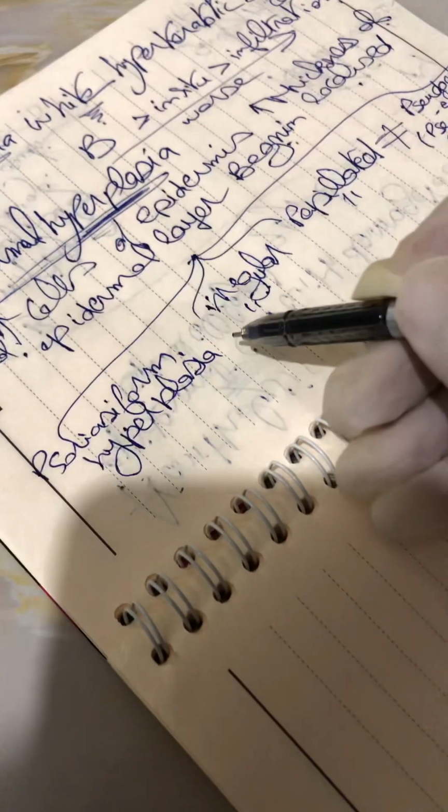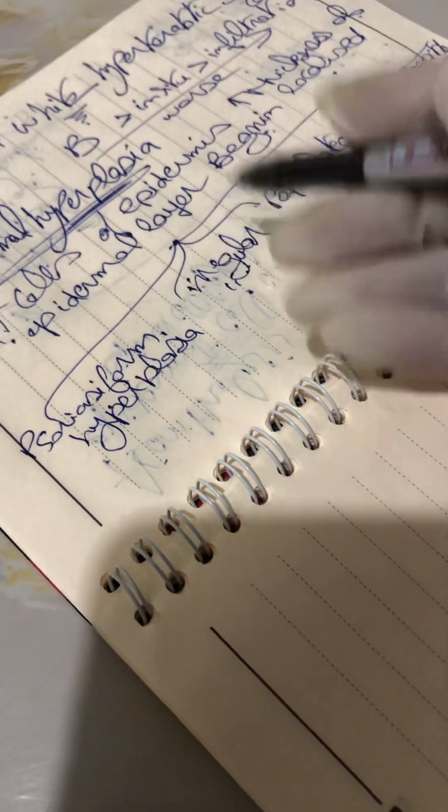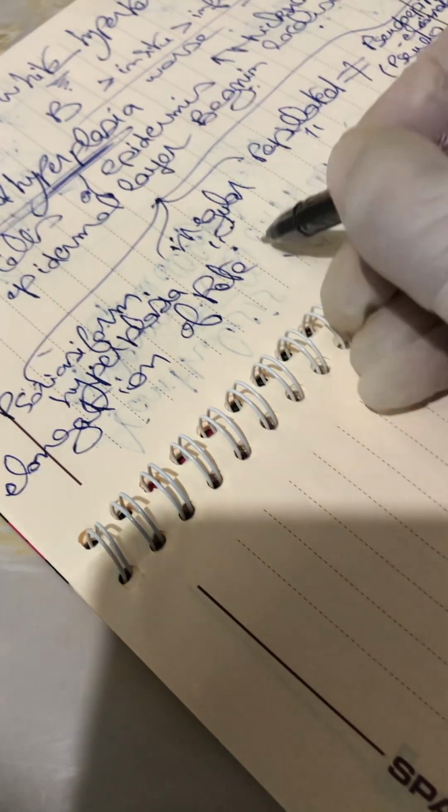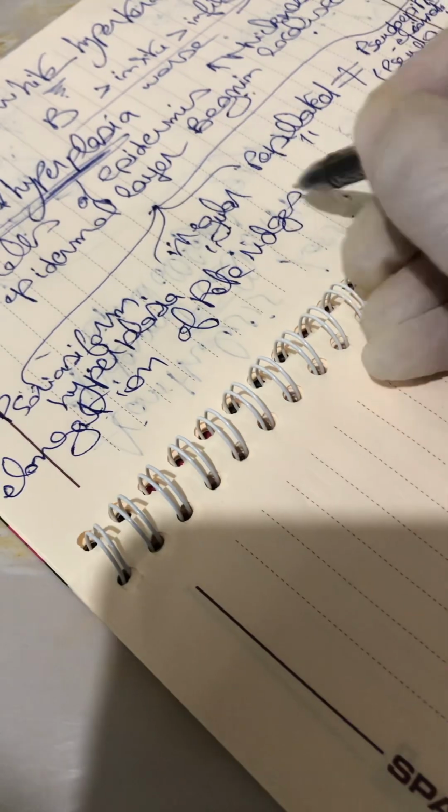So the psoriasiform hyperplasia, increased or elongation of rete ridges, right?